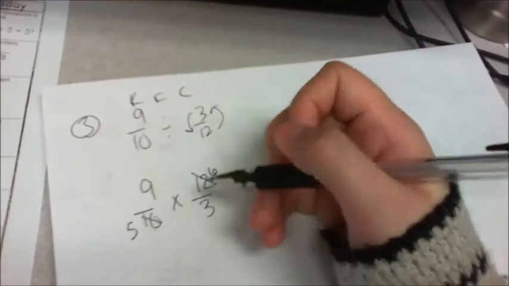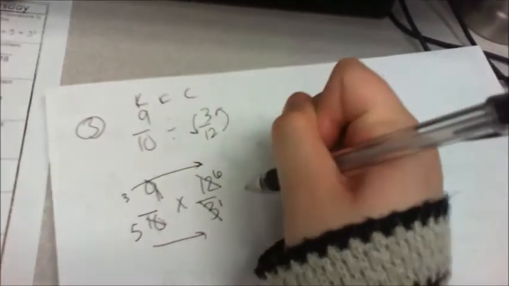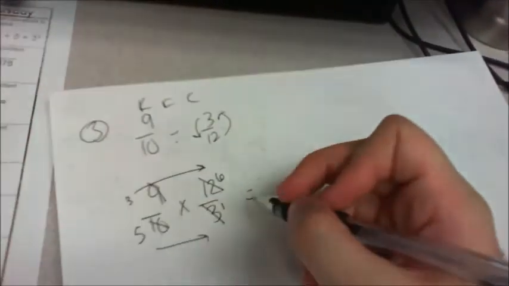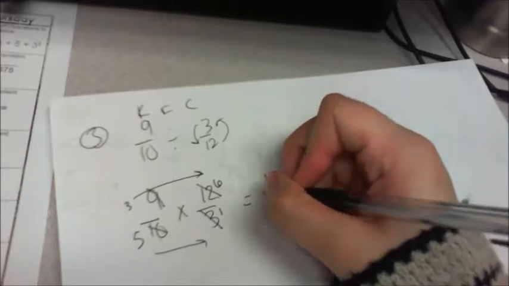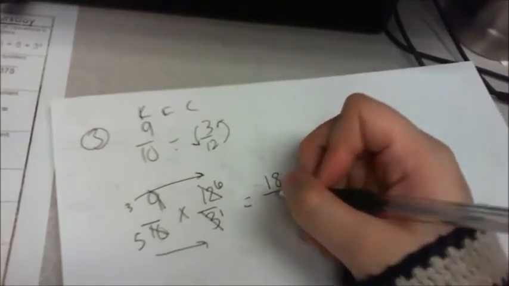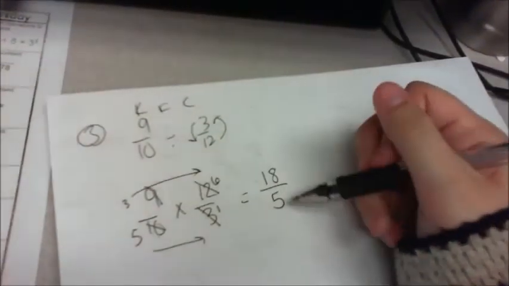And I know 3 and 9 have numbers in common. 3 goes into 3 1 time, and 3 goes into 9 3 times. This makes my multiplying across easier than doing 9 times 12 and 10 times 3. 3 times 6 is 18. 5 times 1 is 5.